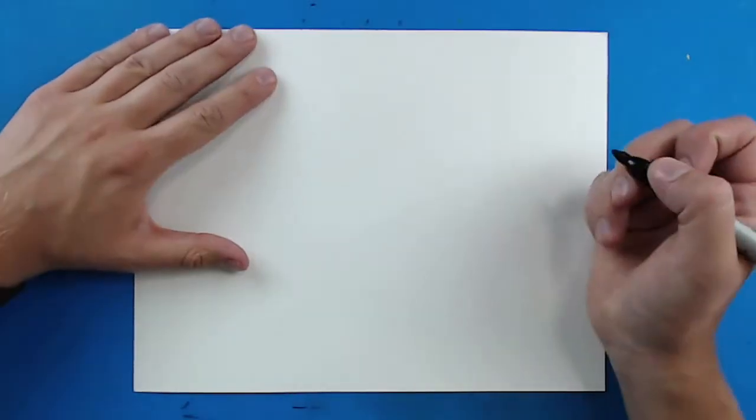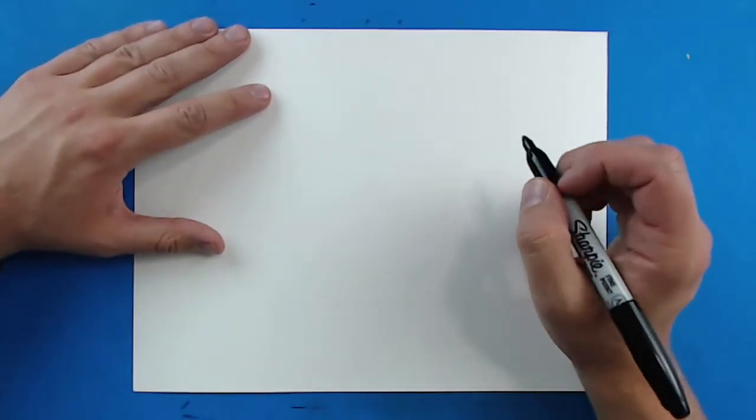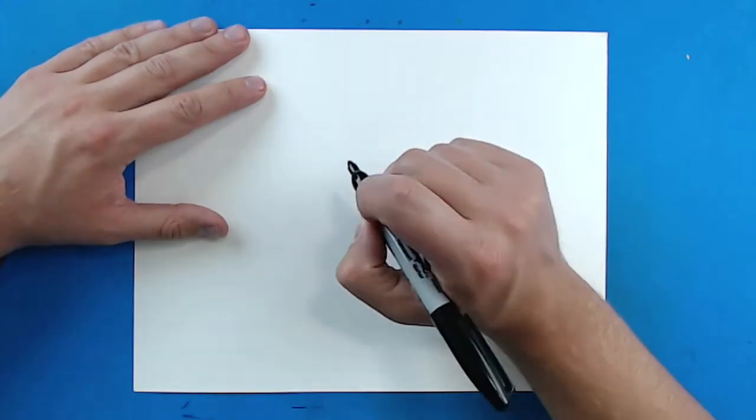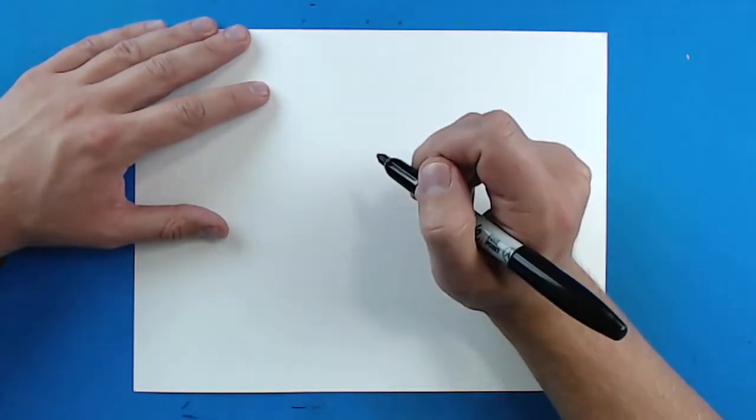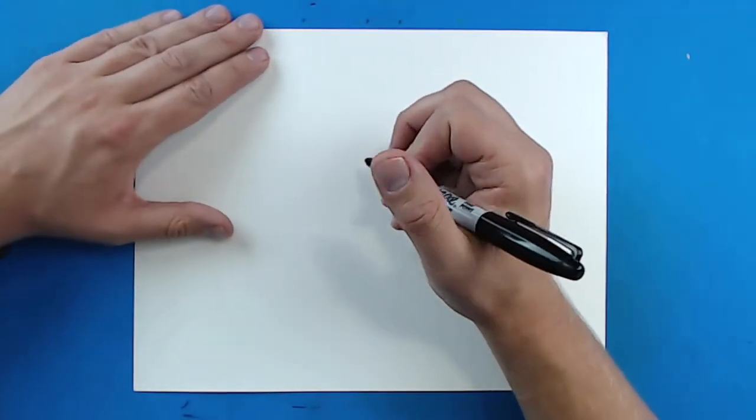Today I'm going to show you how to draw one of my favorite characters of all time, and that is Rocko from Rocko's Modern Life. And if you guys have not checked out the Rocko's Modern Life movie, I highly recommend it on Netflix because it is awesome. So, to start off with Rocko, we're going to begin with his eyes.